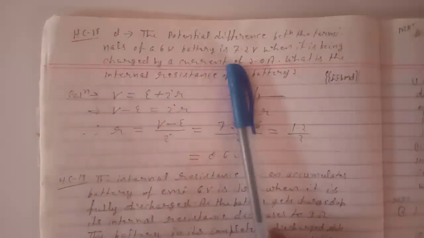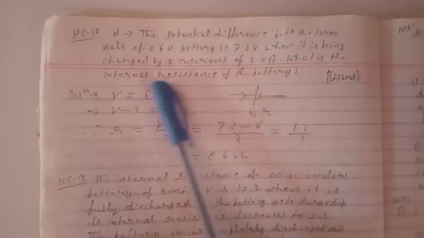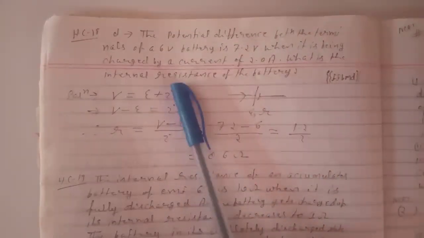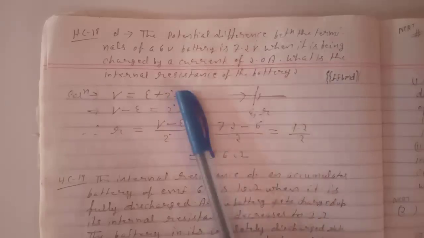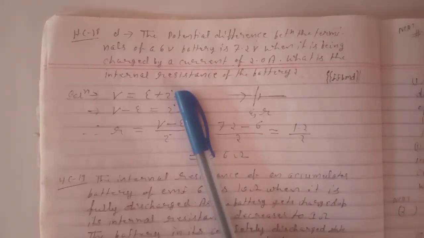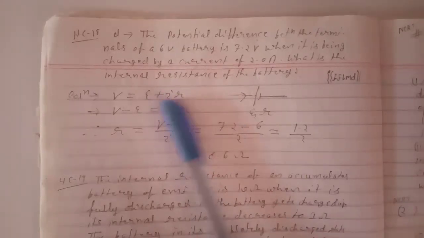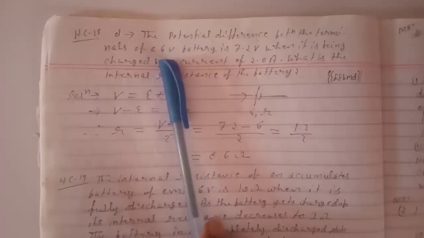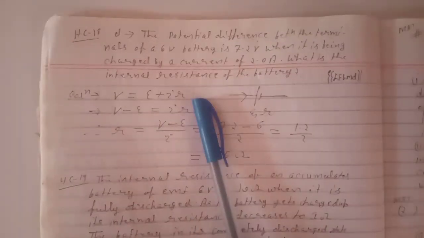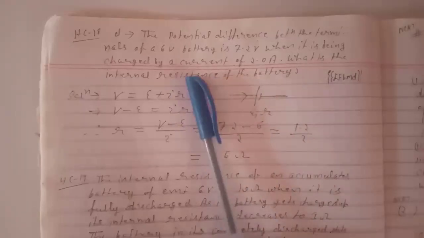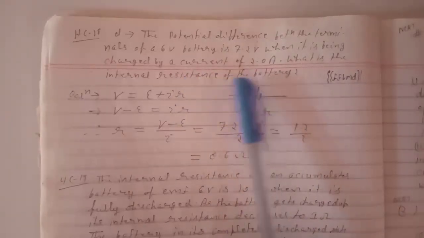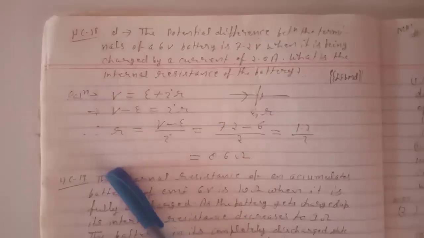Next, the potential difference between the terminals of a 6 volt battery is 7.2 volt when it is being charged by a current of 2 ampere. What is the internal resistance of the battery? Here EMF is given 6 volt and terminal voltage is 7.2 volt, and it is being charged by a current 2 ampere. Then we have to calculate the internal resistance.